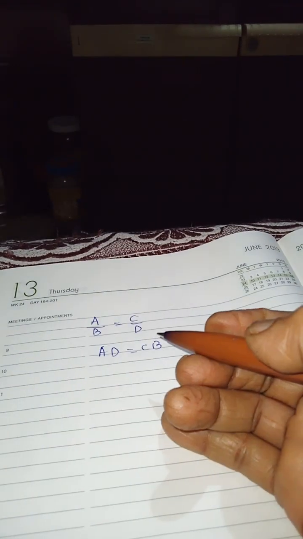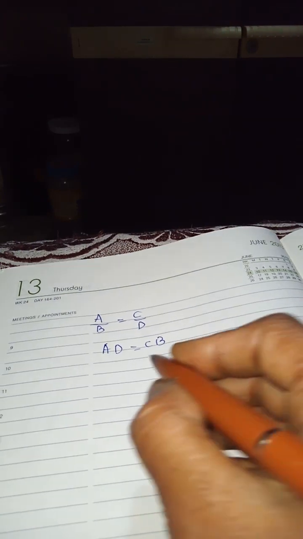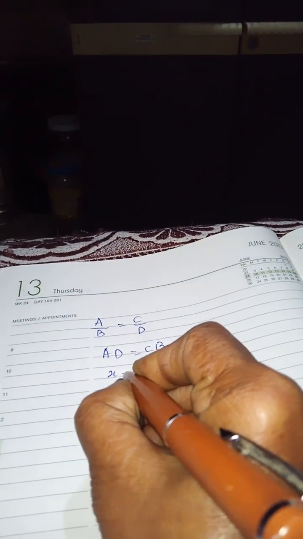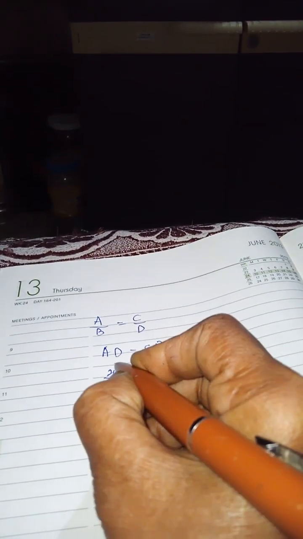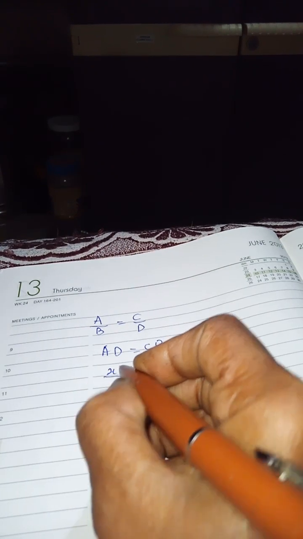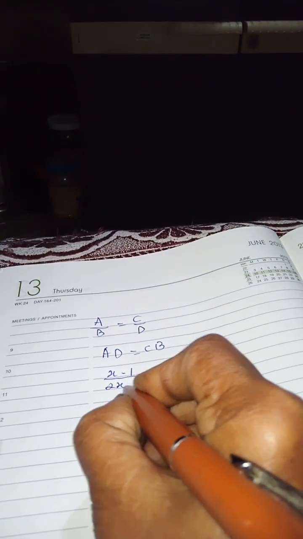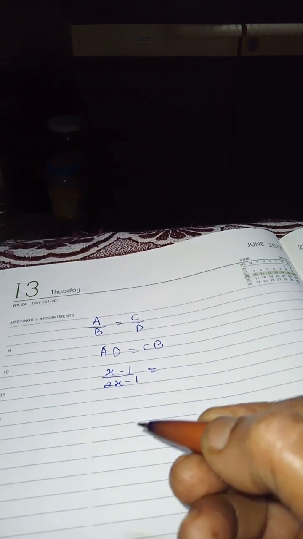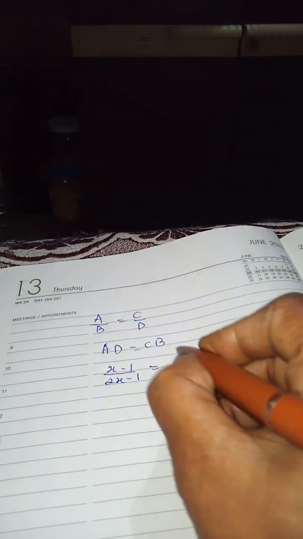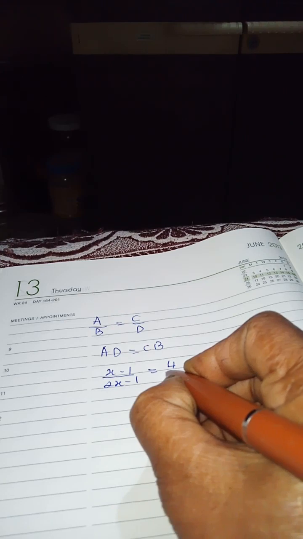Try to understand this. Now I'll give one example over here. See here. x minus 1 upon 2x minus 1 is equal to 4 upon 9. What are you going to do?